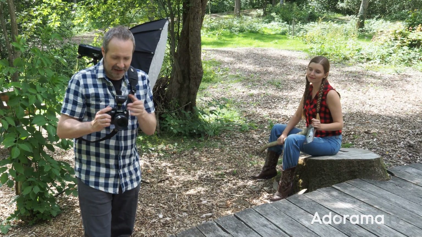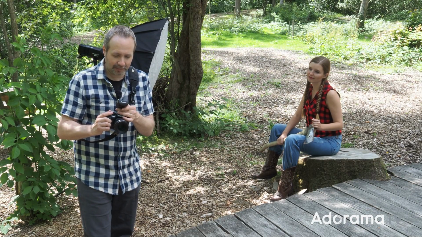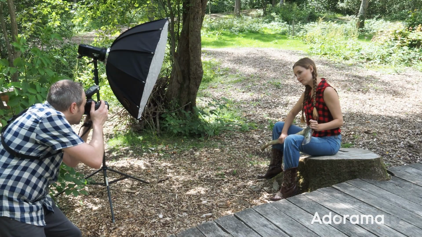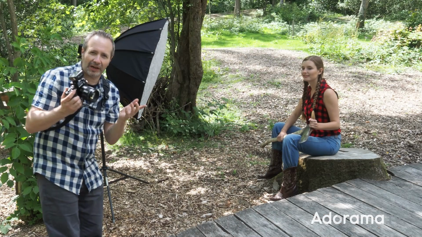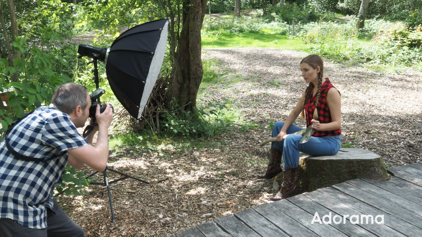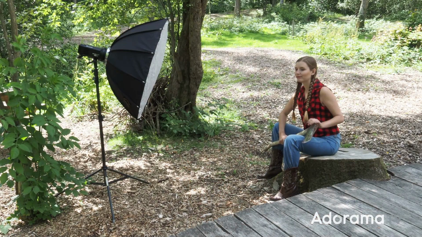8,000th of a second will need a fair chunk of flash power. Let's try 1/4 power, see how that looks. Looks just a little bit too bright, just a tiny bit too bright. I can probably take it down just a wee bit. Try 1/8 power. And that feels better balanced. Okay, so let's take some shots like that. Okay, Jade, here we go.